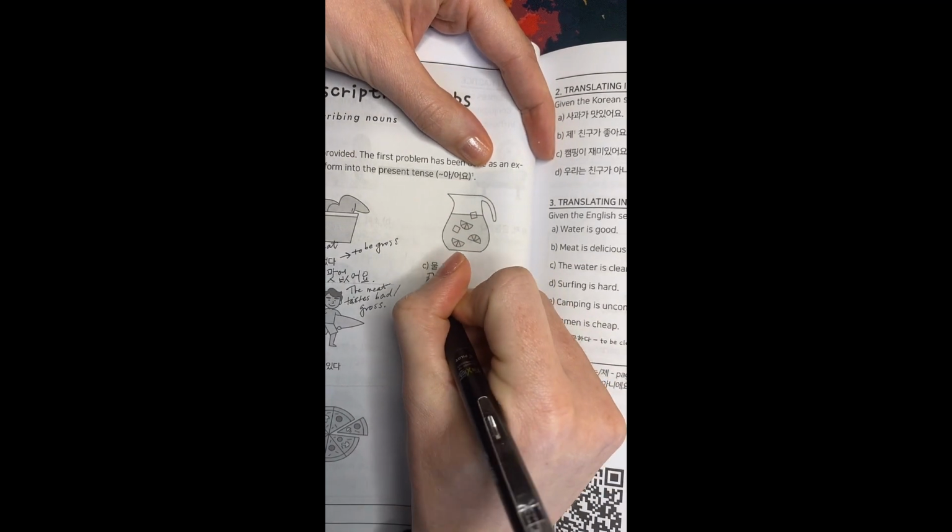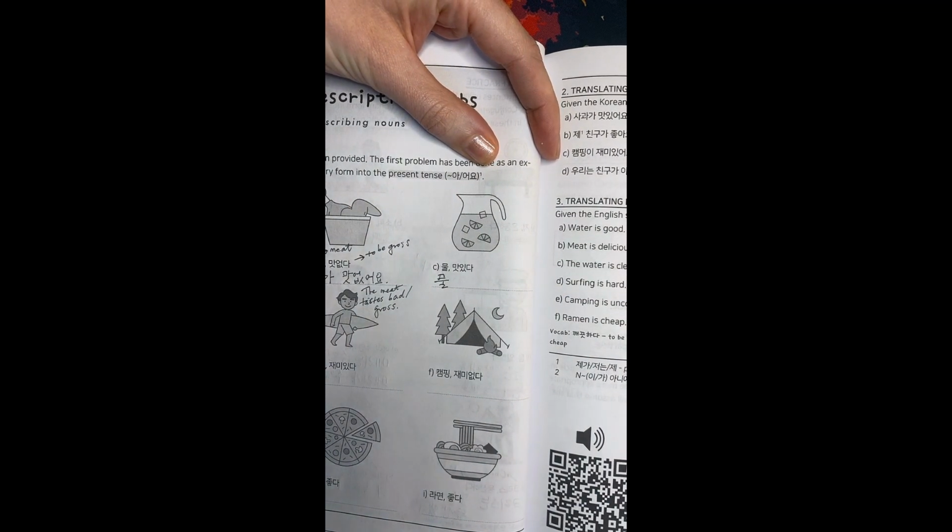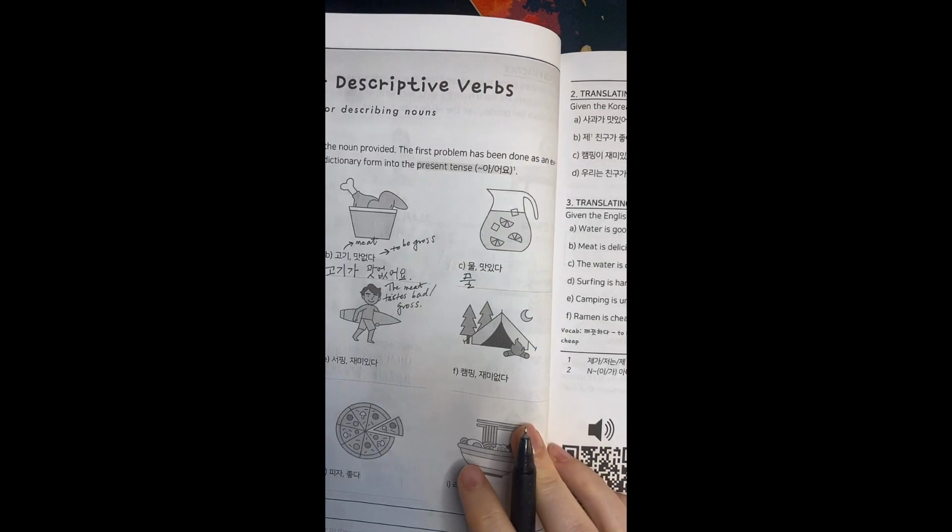Okay, next we have 물 and 맛있다. 물 is the noun meaning water. Now, because 물 ends on a consonant sound, which particle do we have to use here?